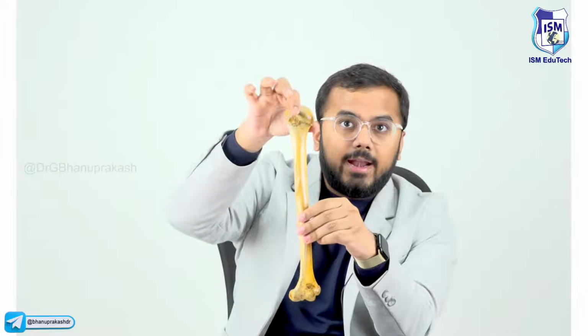Now, this rounded part which you can see here is called the head of the humerus. And this entire part which you can see here is called the shaft of the humerus. Now, if you see, both the ends are not equal. One end has the head, and the other end has the condyles.